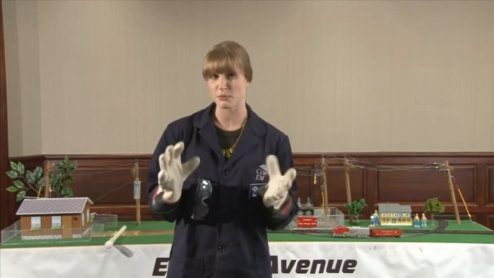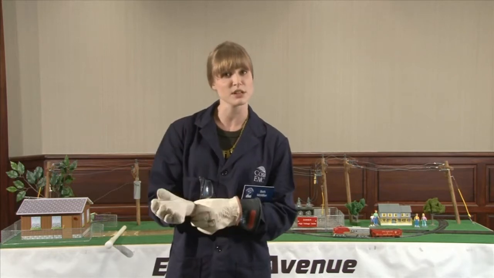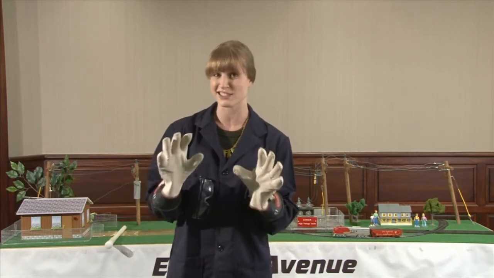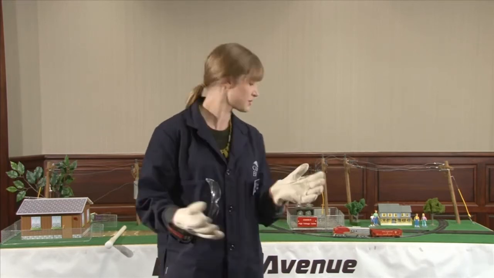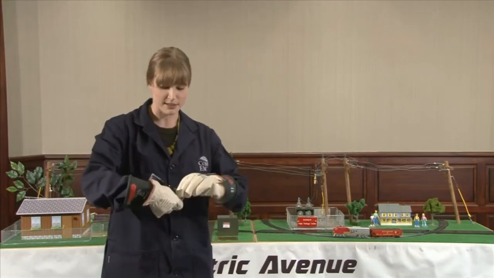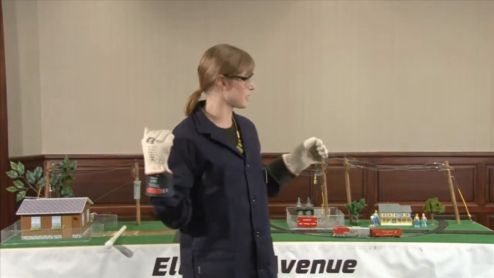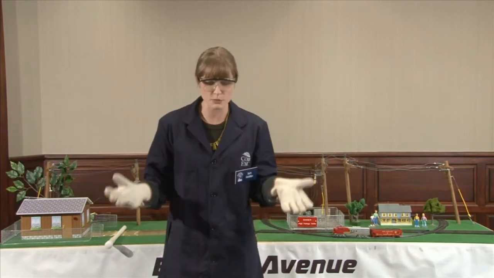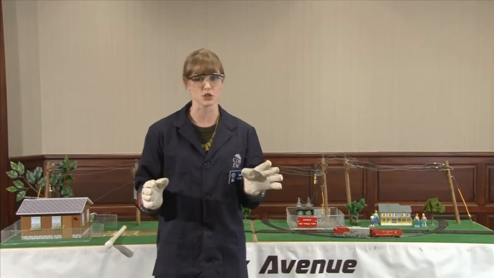On top of them, though, you might wonder why I'm wearing leather gloves. That's because if there's even the tiniest pinprick of a hole in these rubber gloves, I can still get shocked. So that's the only thing the leather gloves are here for, is to protect the rubber gloves. I also have my safety goggles to protect my eyes. And as you can tell, I've tied back my hair because ladies like myself, if we're bending over the display and my hair comes into contact with the power lines, then I can get shocked.